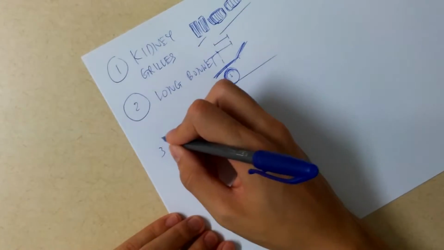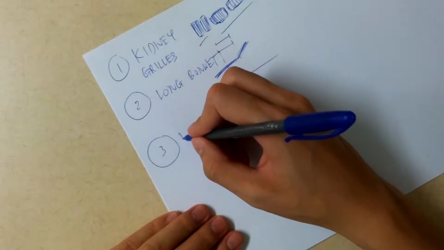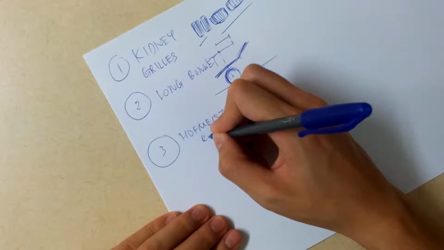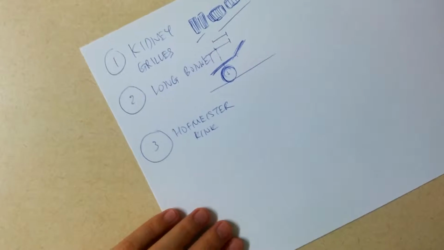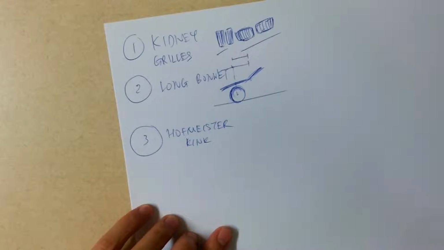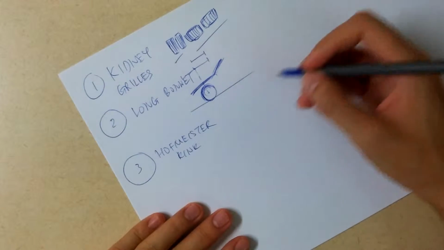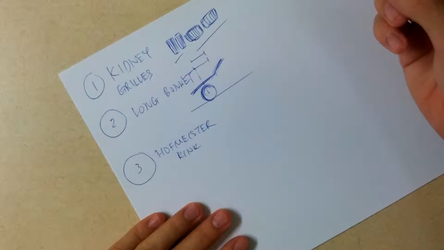So third, we have the Hofmeister kink. What's meant by the Hofmeister kink? It sounds rather elusive, sounds rather cool. So the Hofmeister kink actually refers to the C pillar or D pillar, depending on the car, depending on the model.